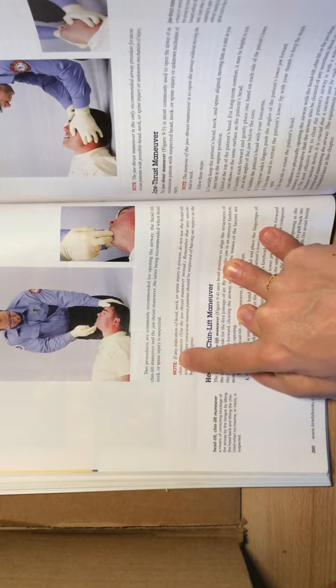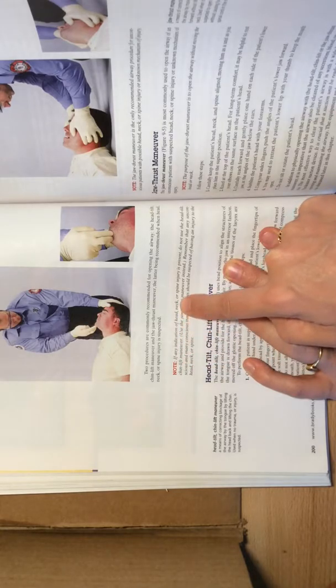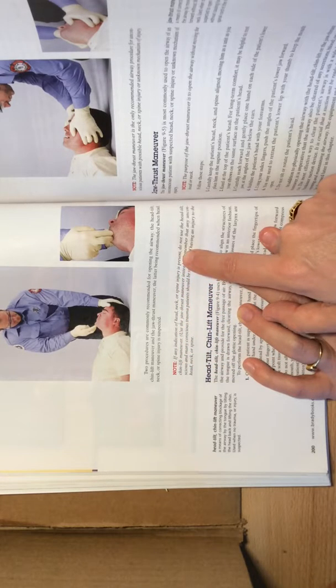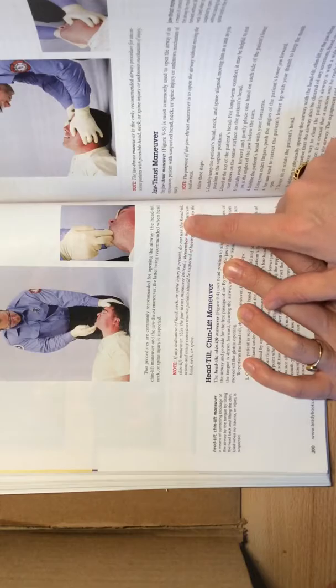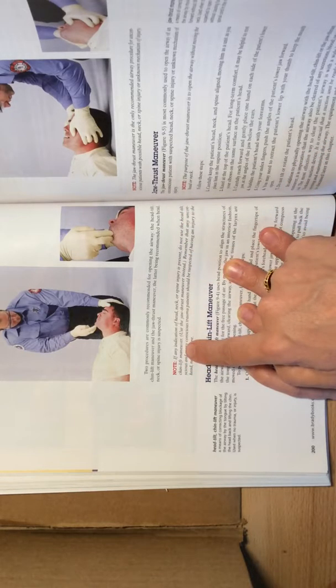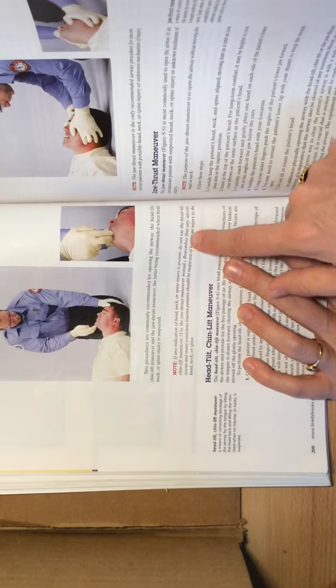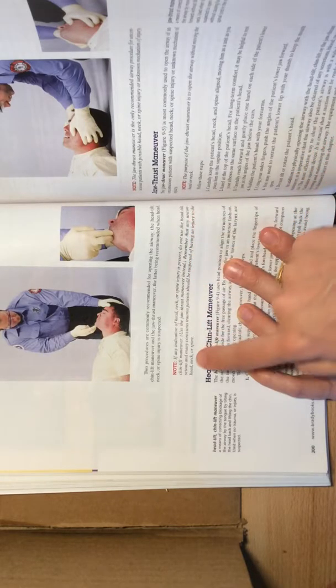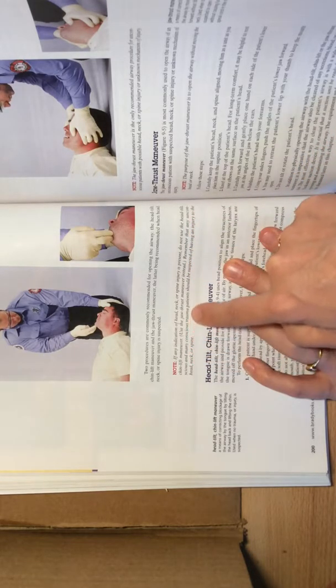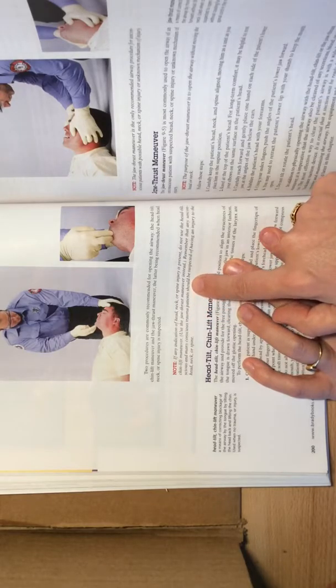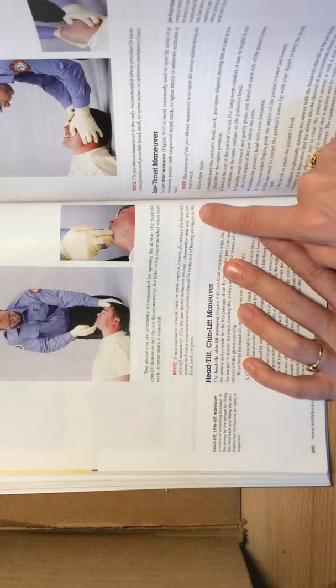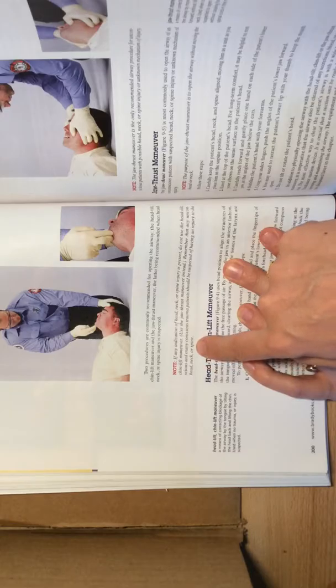Note, if any indication of head, neck, or spine injury is present, do not use the head tilt chin lift maneuver. Use the jaw thrust maneuver instead. Remember that any unconscious and many conscious trauma patients should be suspected of having an injury to the head, neck, or spine.